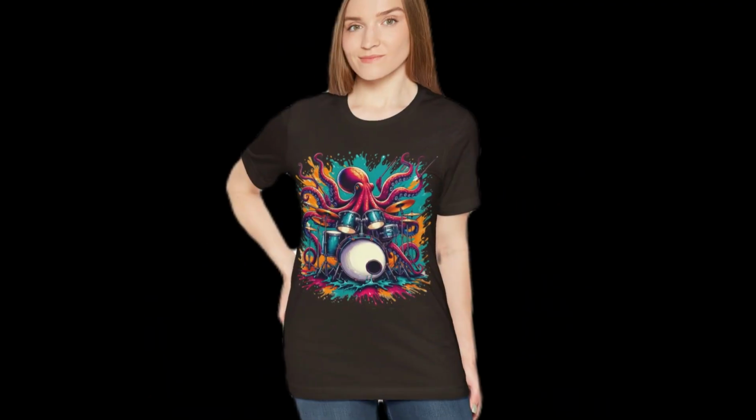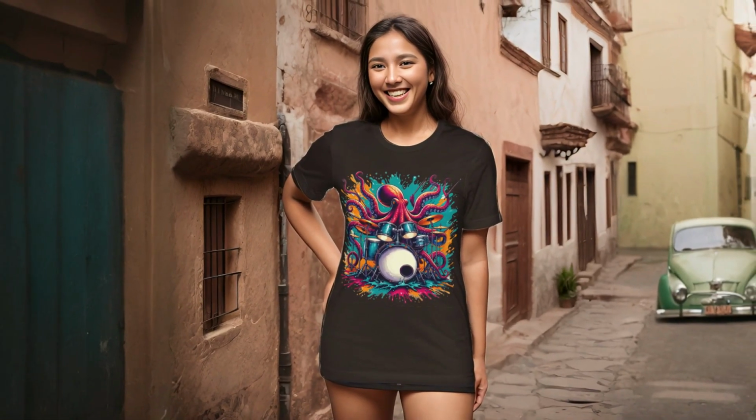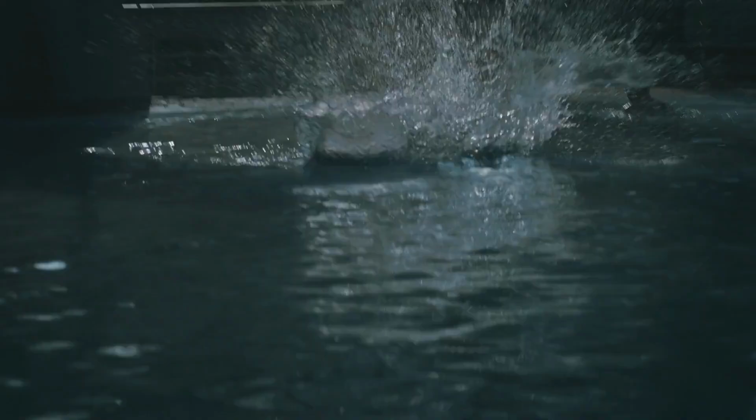Look at this image. This is a t-shirt design mock-up model. And now look at this image. This is the same t-shirt design, but presented more professionally. In this video, I am going to share the step-by-step method of creating this kind of supermodel with the help of AI. So, without further ado, let's dive in.